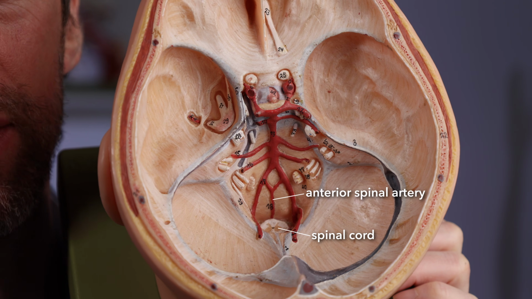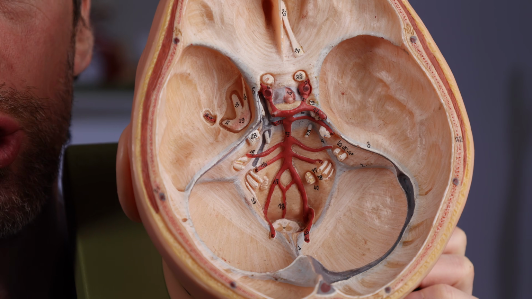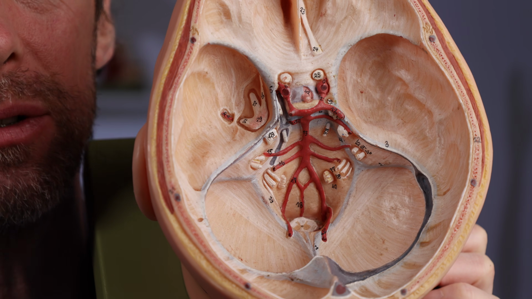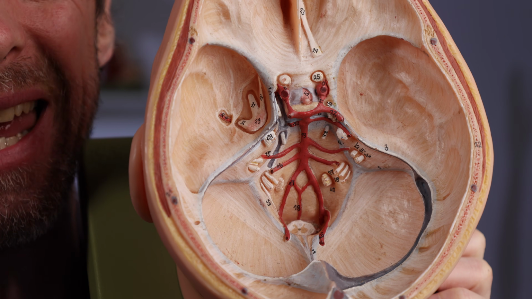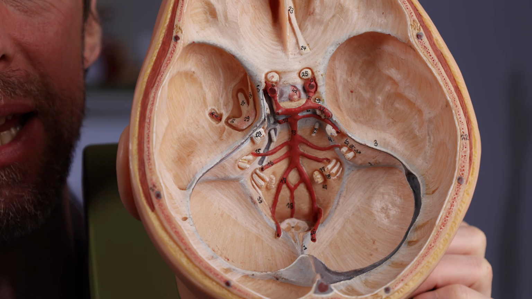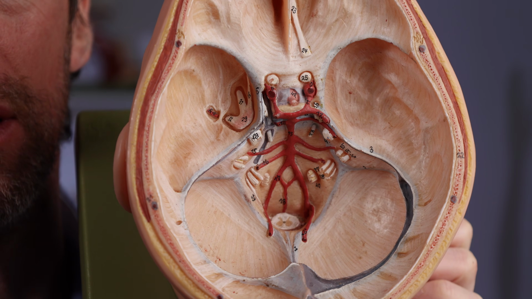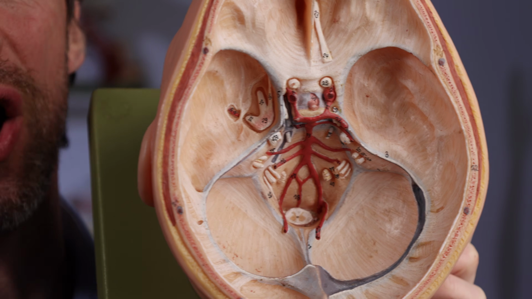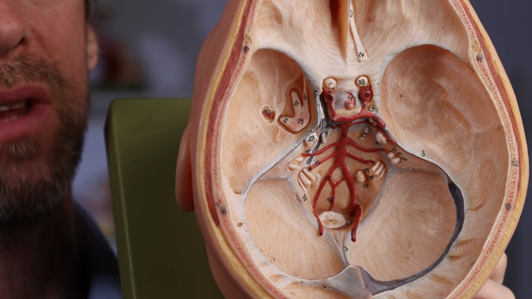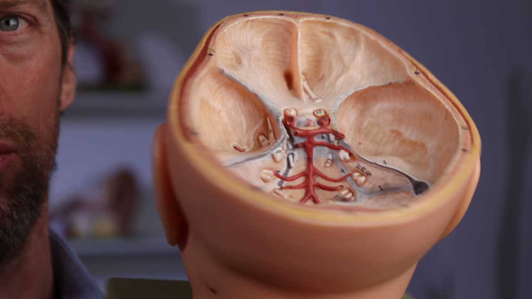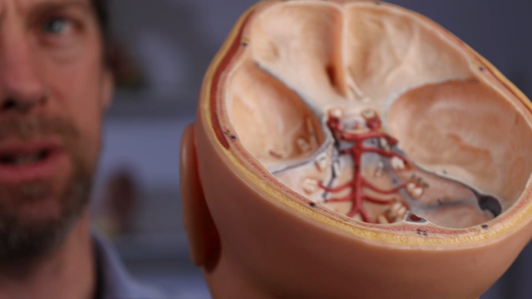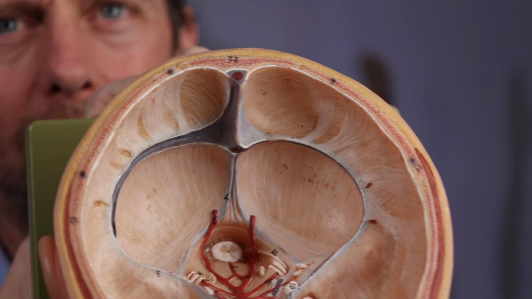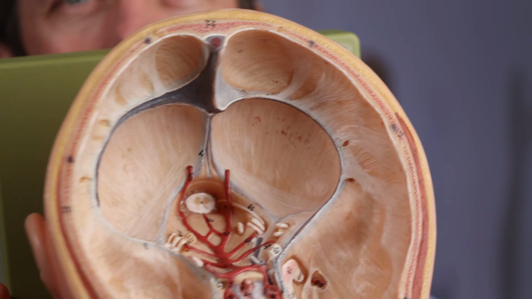So the anterior spinal artery is formed by two branches, one from each vertebral artery coming together in the midline anteriorly and forming the anterior spinal artery. And that will run the entire length of the spinal cord. Look, so anterior, posterior. So it's on the anterior side, right?